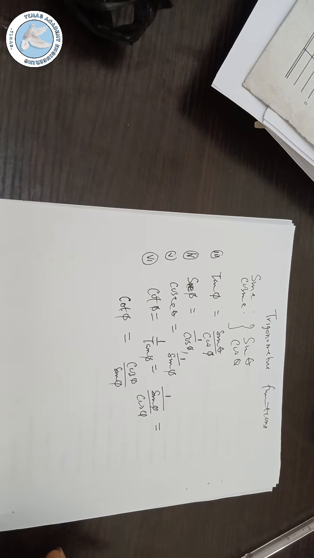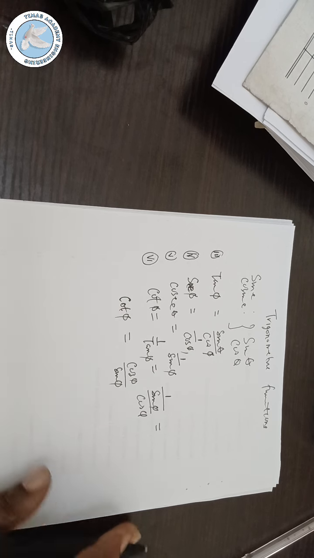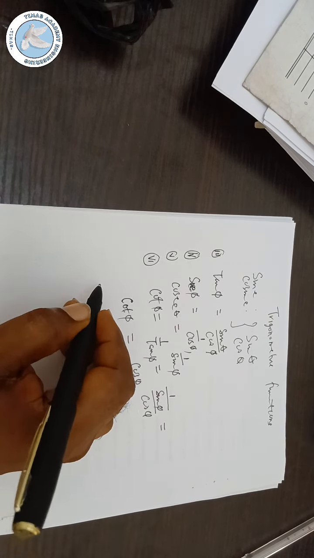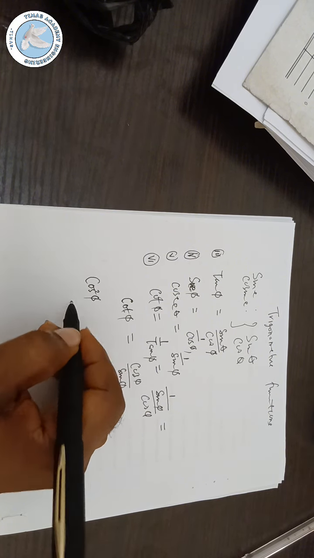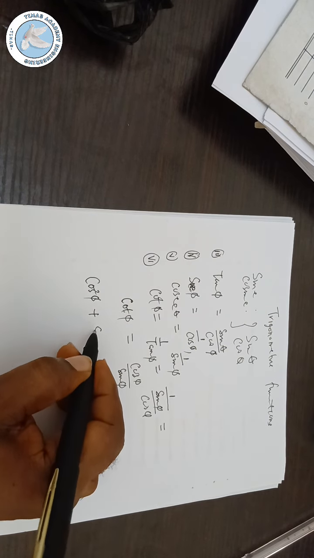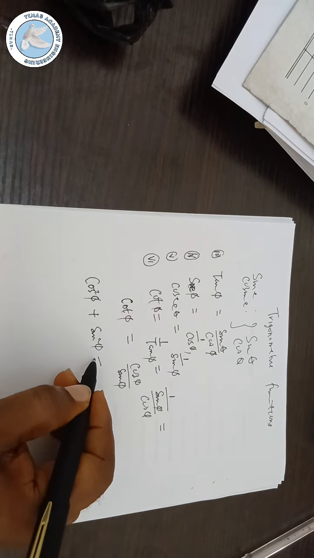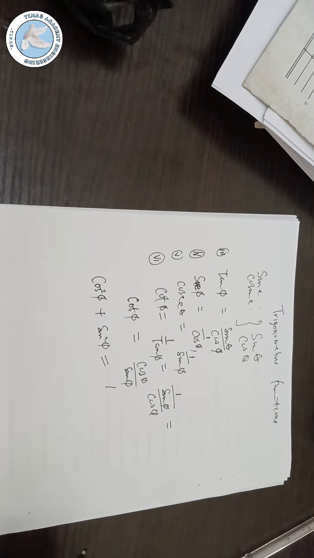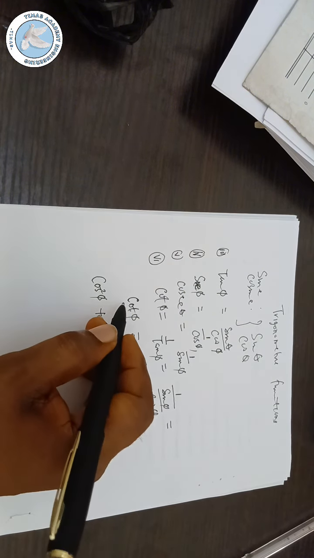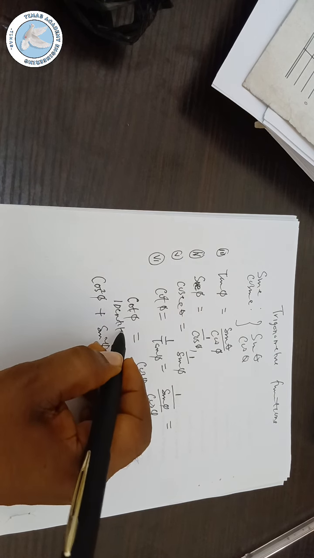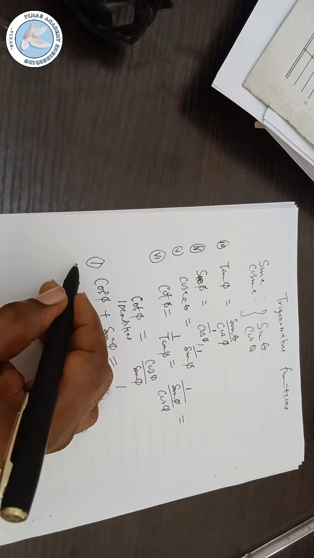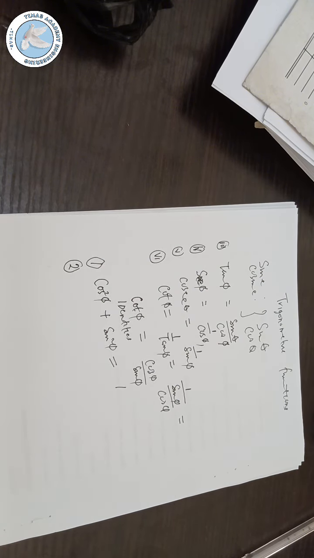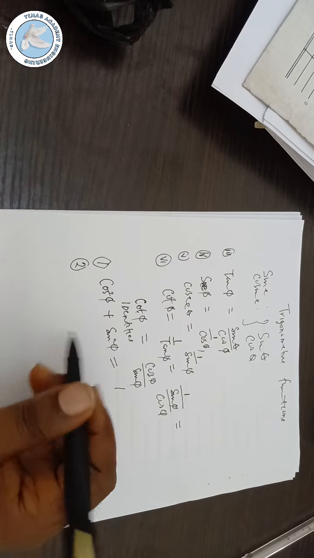We also want to look at some of the identities that we have in the trigonometry ratio. If we add cos squared theta and sine squared theta, the two of them together give us one. So this is identity number one. Number two is this, that we can generate other identities from this.